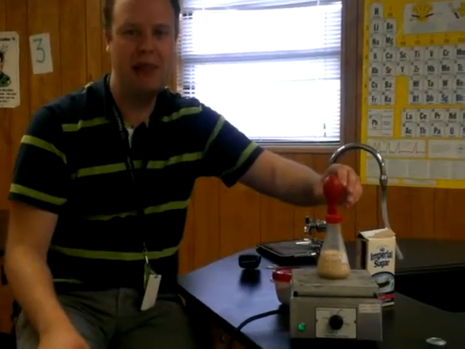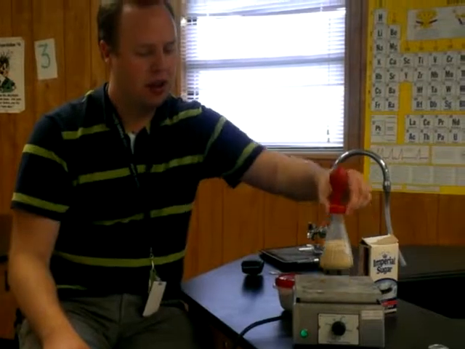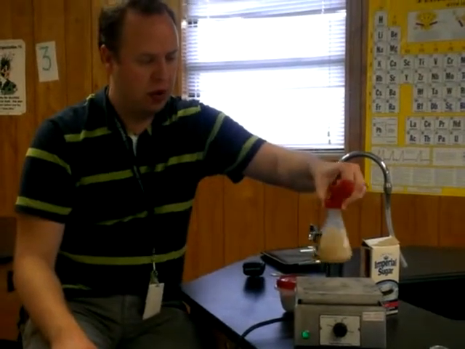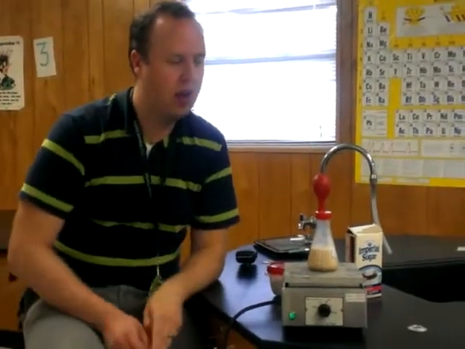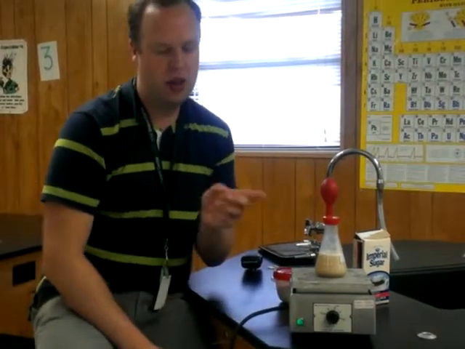Now why is that actually happening? Stir it up to help it out a little bit more. Should get a little bit more. Okay, good. This is actually carbon dioxide gas, CO2 gas. So when you're looking at the yeast growing with the sugar, this is actually called fermentation.